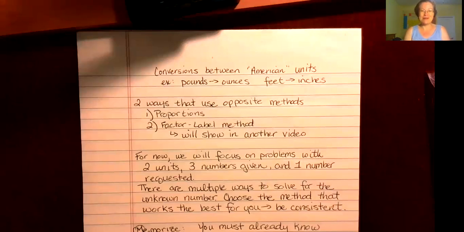But this is for examples like converting between pounds and ounces or feet and inches. We're going over just the basics for this. Then we're going to use similar concepts for working with slightly more complicated problems, the ones where we'll have to set up a couple of proportions, which get a little trickier. For now, we're going to stick to the simple stuff in this video.